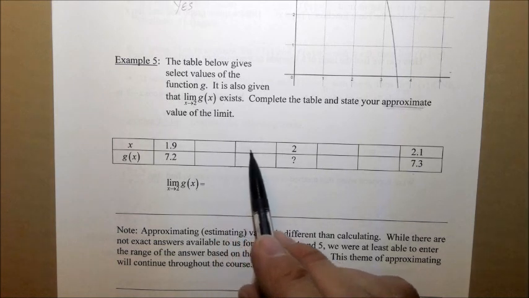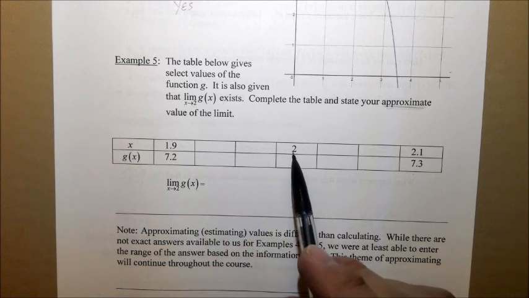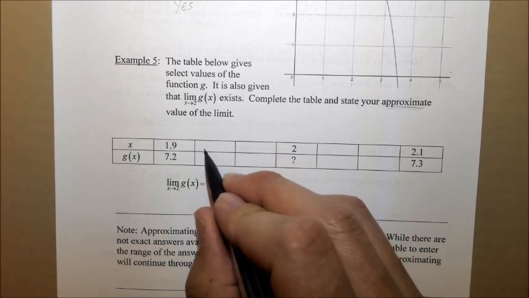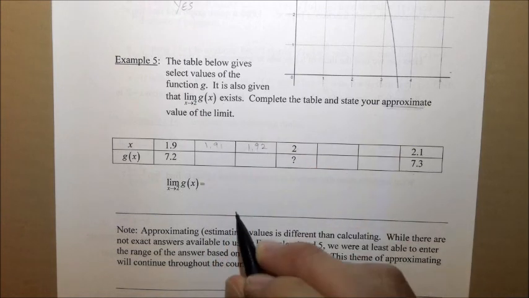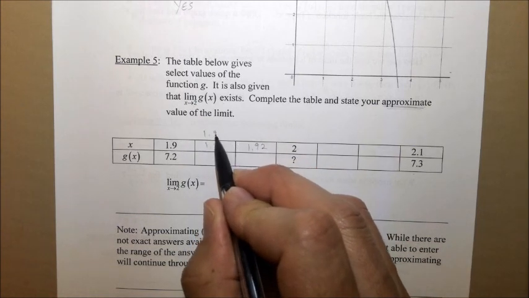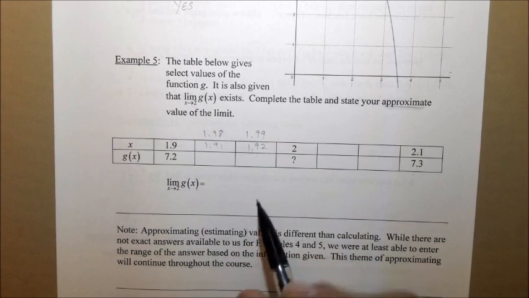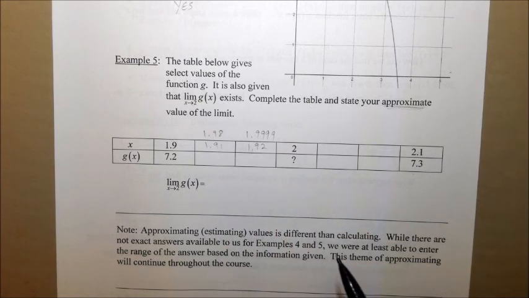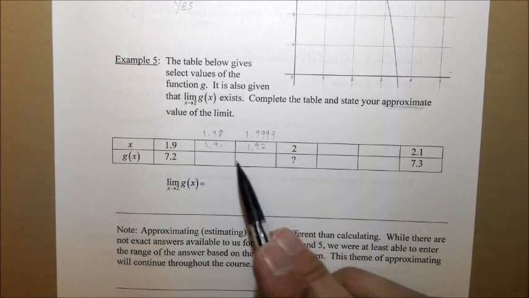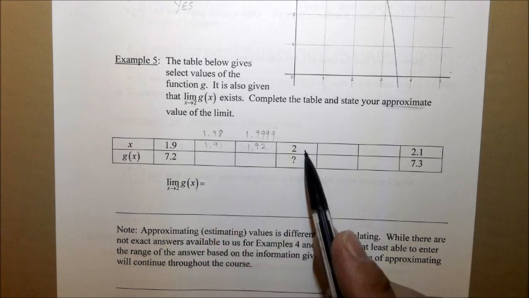So for these two values right here, we need any numbers between 1.9 and 2. Maybe you chose 1.91 and 1.92. That's fine. Maybe you chose 1.98 and 1.99. That's fine. Maybe you chose 1.98 and 1.999. I guess, is that enough nines? That's also completely fine. You just need two numbers in between 1.9 and 2.